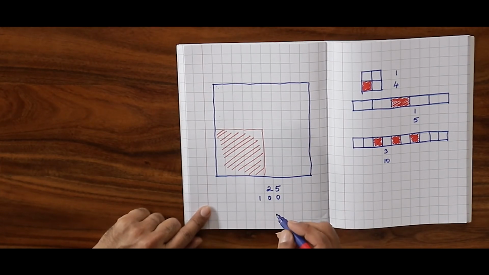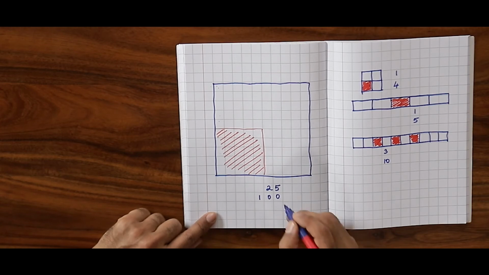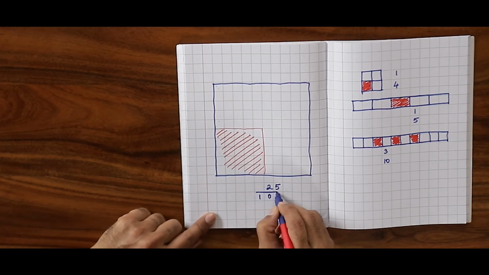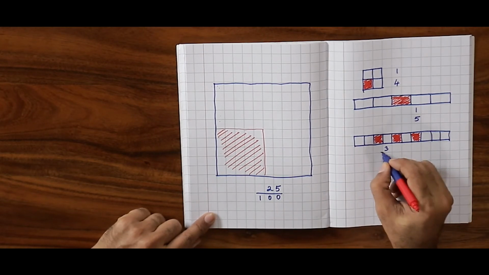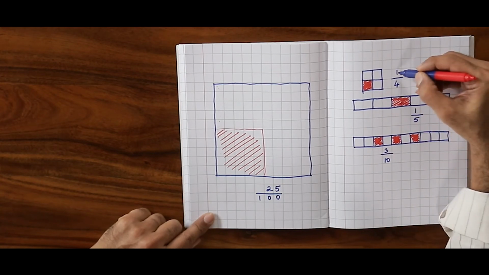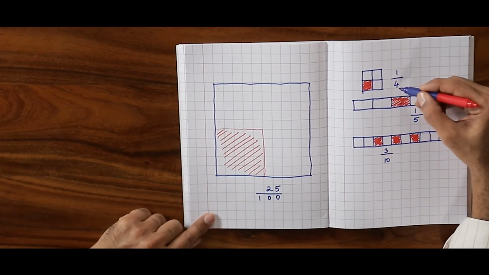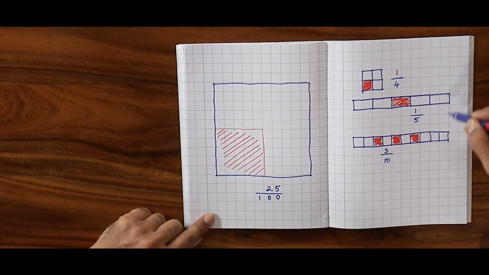So, here, if I draw a line, what are the groups? If I draw a line between the colored ones and the total number of equal parts, we can see 25 is the colored part and 100 is the total part. Even here, if we put a line here, this is the colored one, this is the total one.